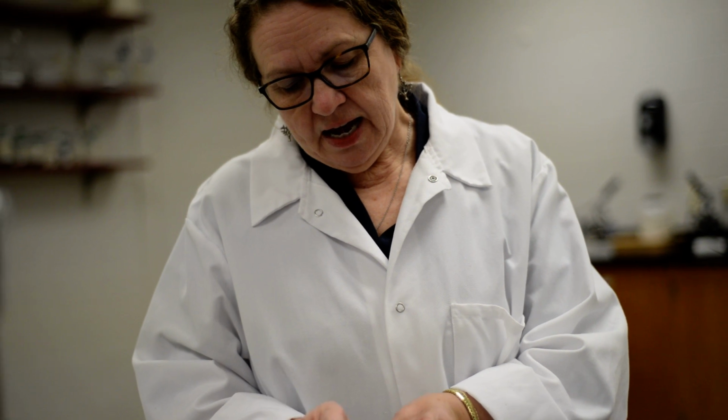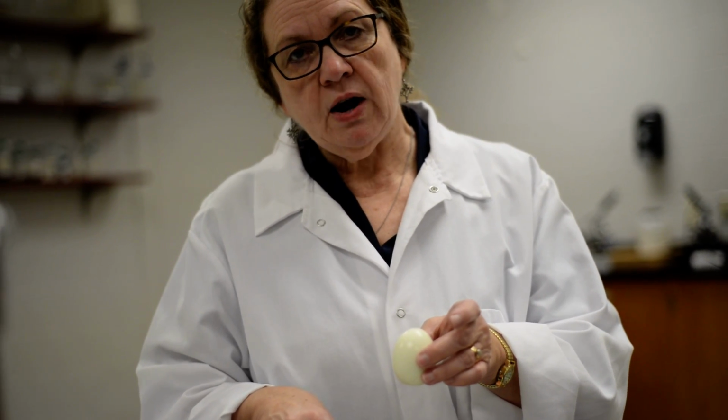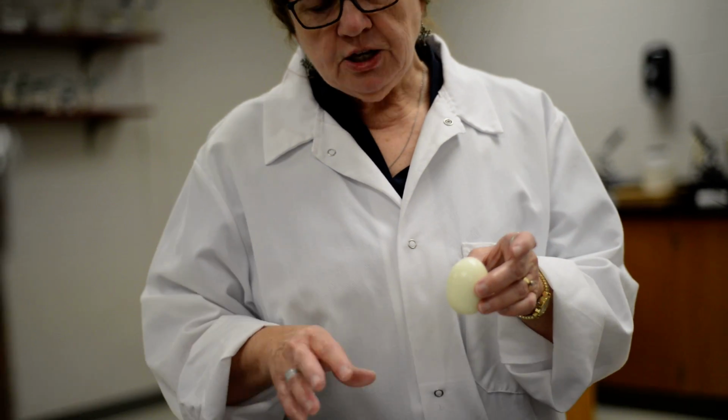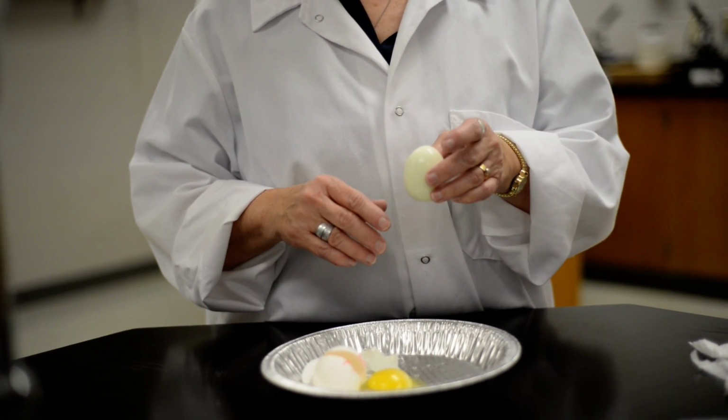So when you boil an egg, it changes the density of the molecules that are in the egg. And as a result, this one will spin quite a bit because the center of gravity is different than the fresh egg, which does not have the same center of gravity. Eggs, they're fun.